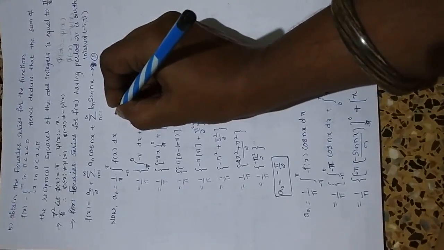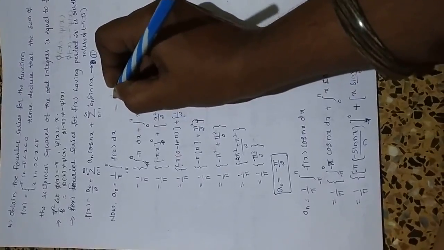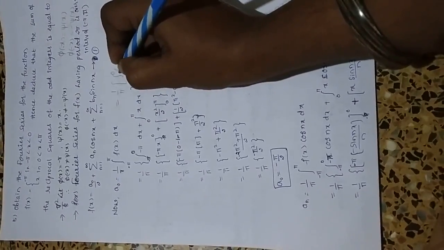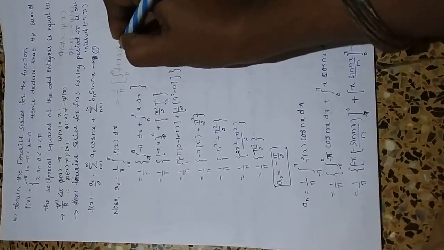I am just rewriting the function: 1 by pi integral from minus pi to 0 of f of x dx plus, once again rewriting, integral from 0 to pi of f of x dx.